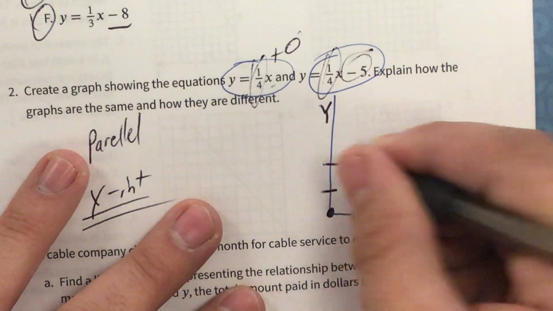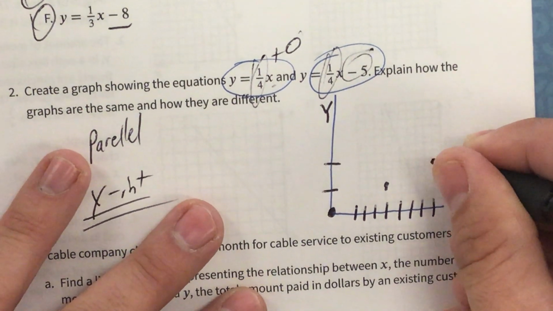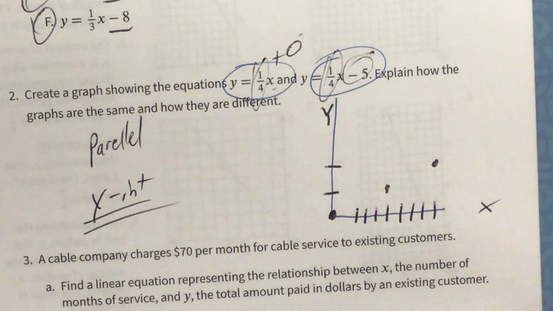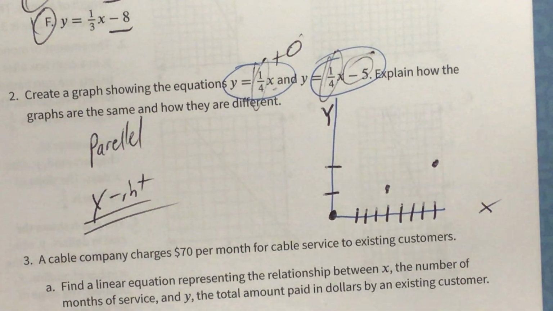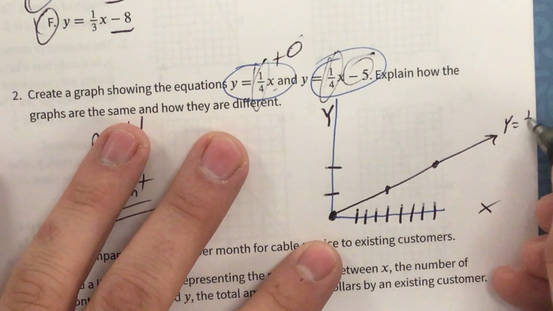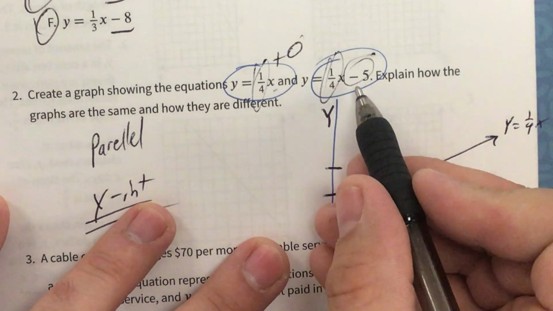Up 1, to the right 4. Now sometimes your dots aren't going to line up if these are not perfectly spaced, so help yourself to graph paper. But that's what the graph should look like. Then I'm going to label that y equals 1 over 4x. Y-intercept is 0. What's different about this one?